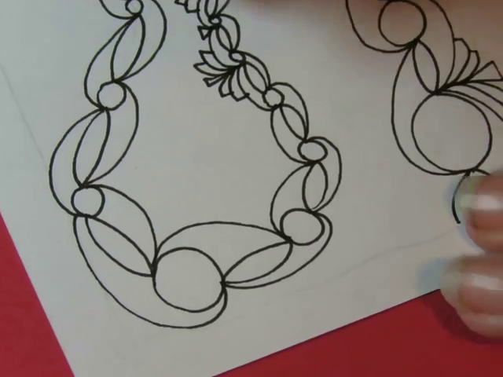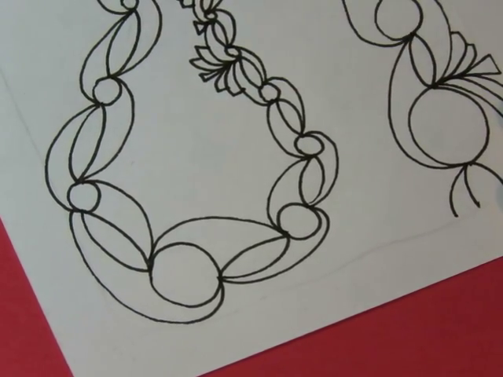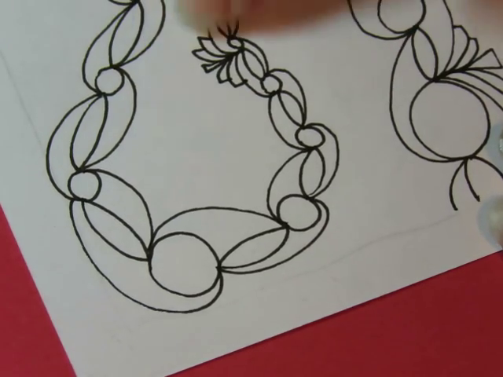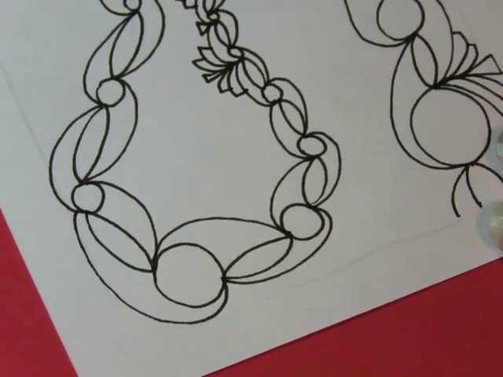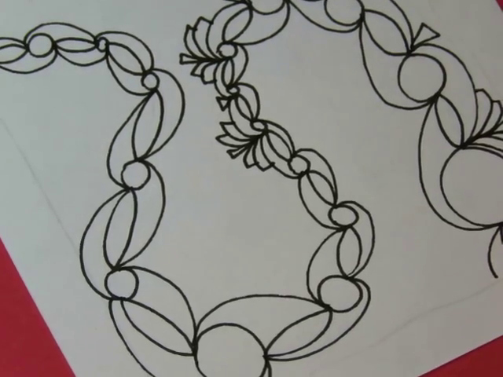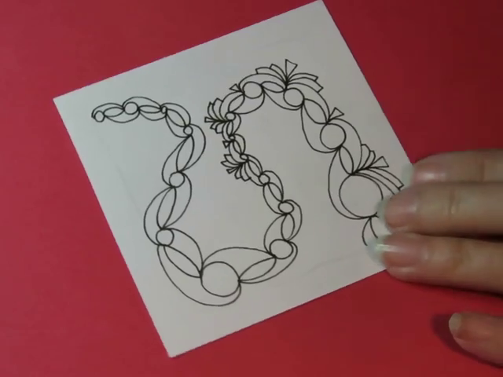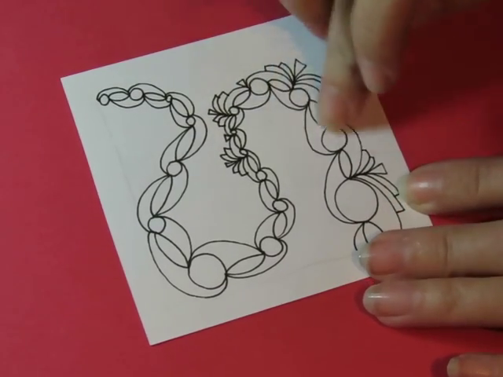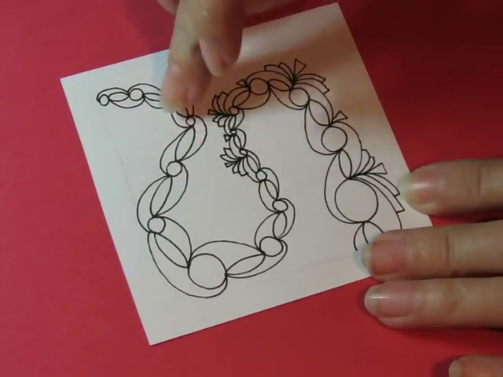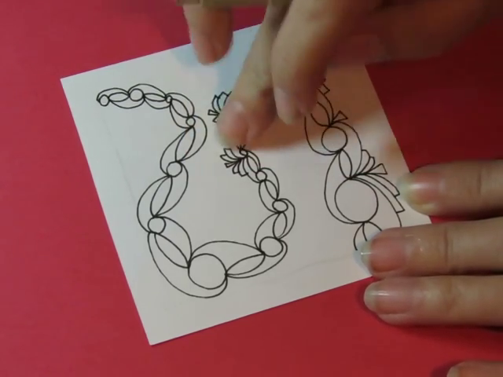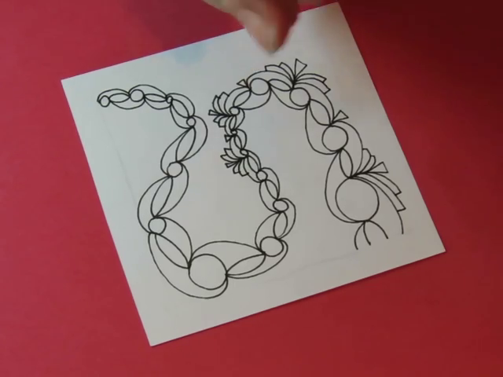And why did I start here? It's because I decided that this right here was on top, so in case this embellishment goes behind here, this one's on top. Oh, you can't see what I just gestured to. Let me zoom back out. So like I said, this one I decided was on top of anything that might happen here. So I did that one first. And that's the only reason why I did that first.